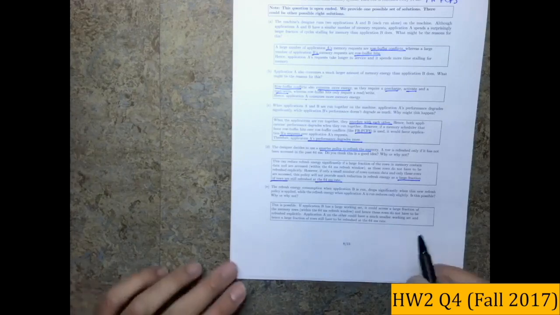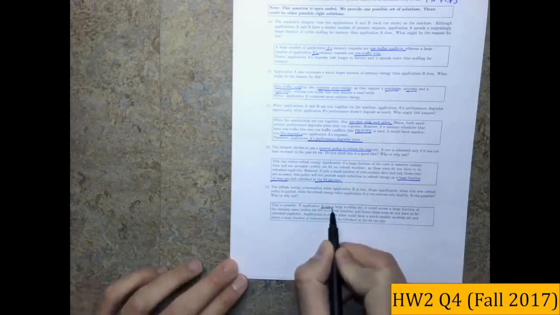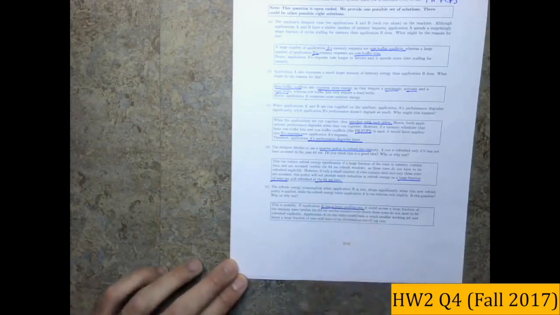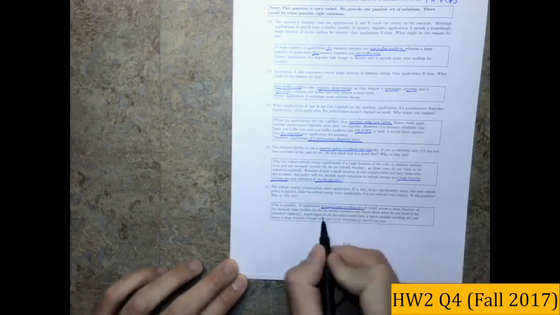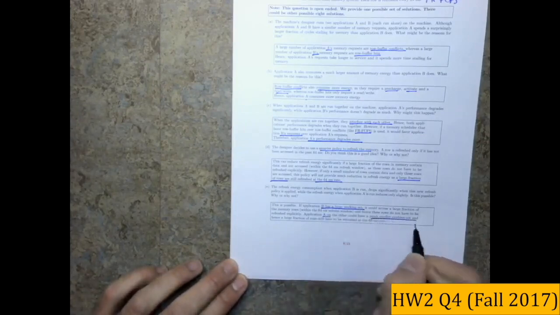The last part E says the refresh energy consumption when application B is run drops significantly when this new refresh policy is applied, while the refresh energy when application A is run reduces only slightly. Is it possible? Well, again, this is related to the memory footprint of the application. For example, we can consider that application B has a large working set, while application A has a much smaller working set.